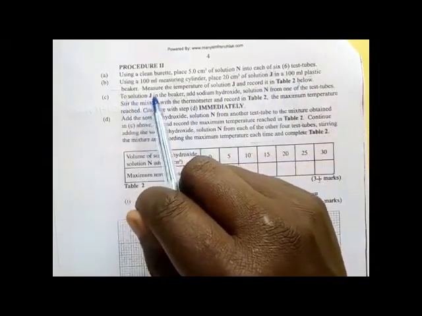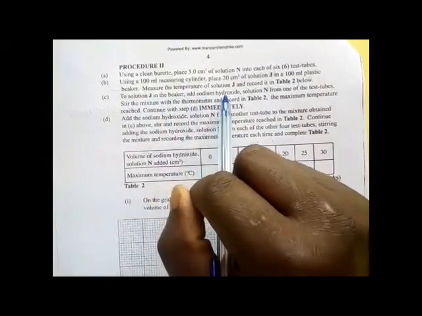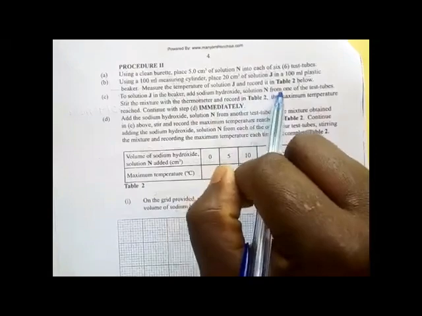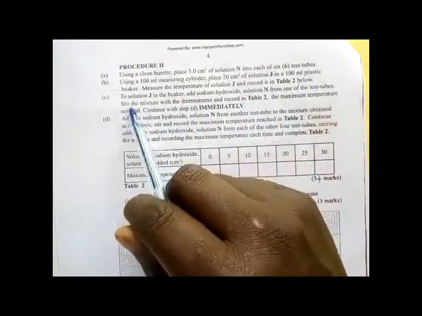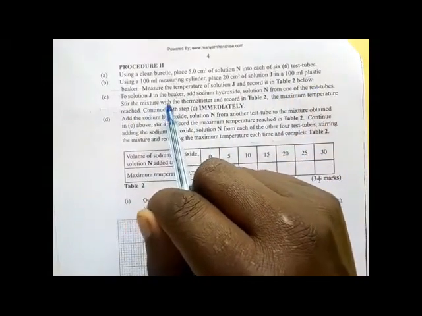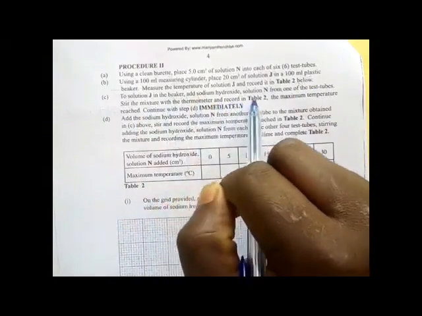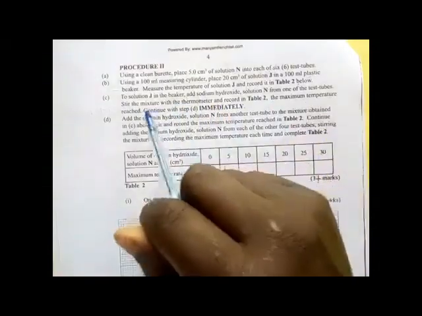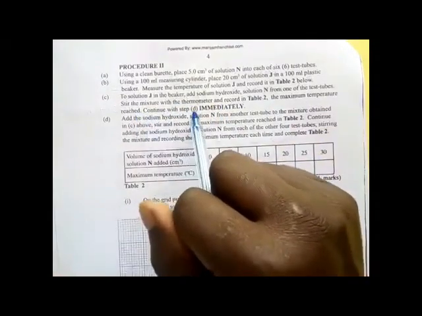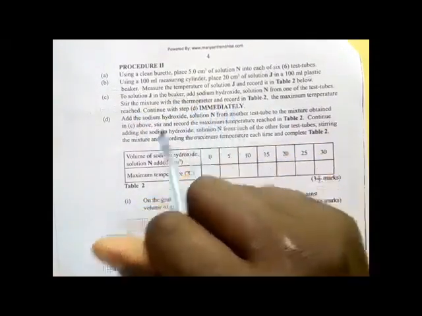To solution J in the beaker, add sodium hydroxide solution N from one of the test tubes. Stir the mixture with the thermometer and record in table 2 the maximum temperature reached. Continue with step D immediately.